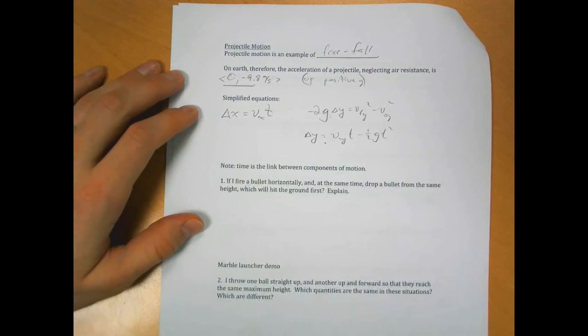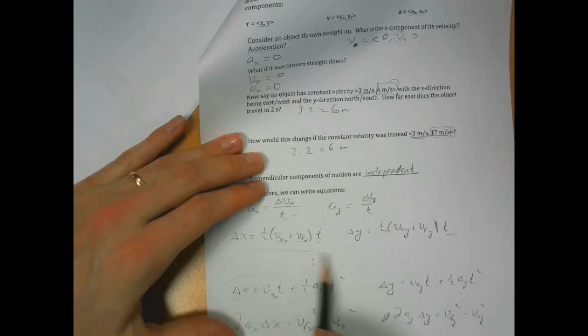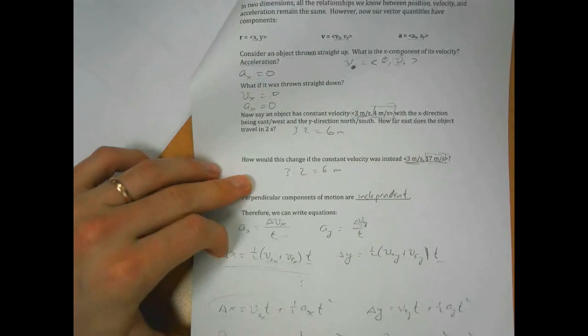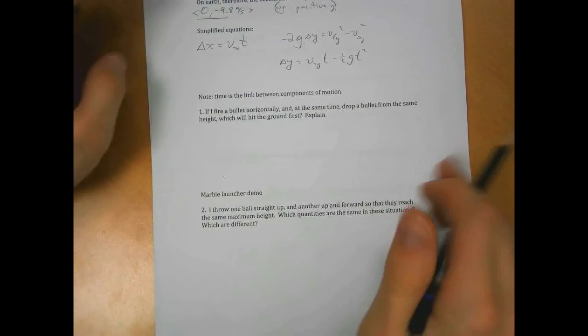In practice, we don't usually use this one, whose equation is it? I forget whose equation it is in your class. We don't usually use this when we're dealing with projectile motion because we always know the acceleration, so it doesn't make sense to use the equation that doesn't have acceleration.